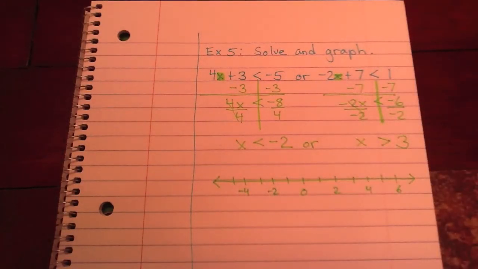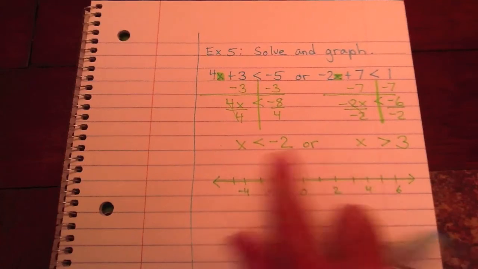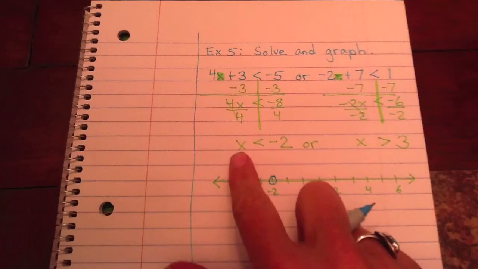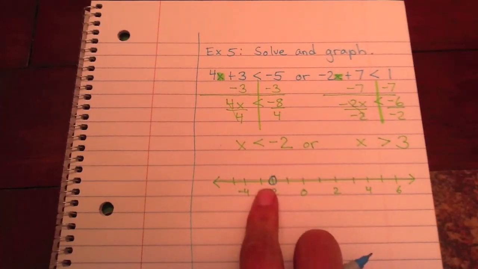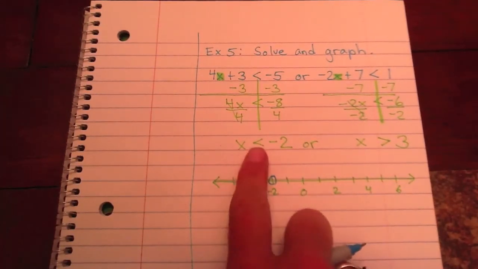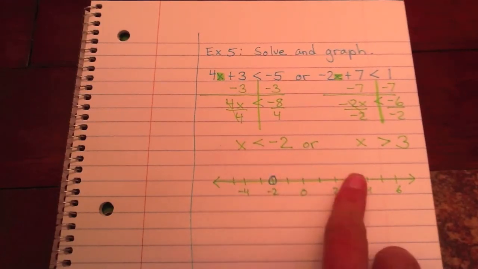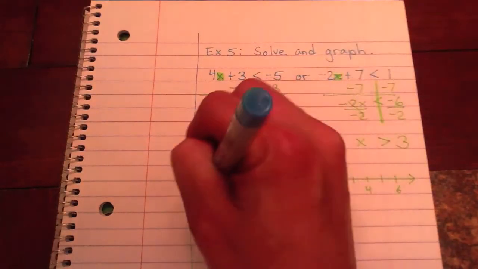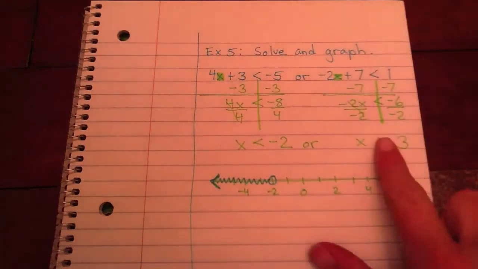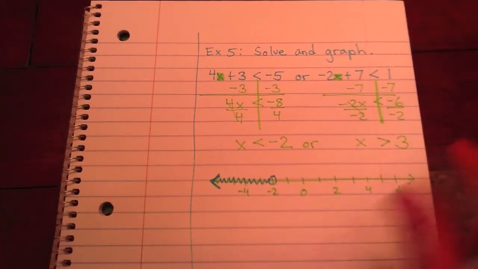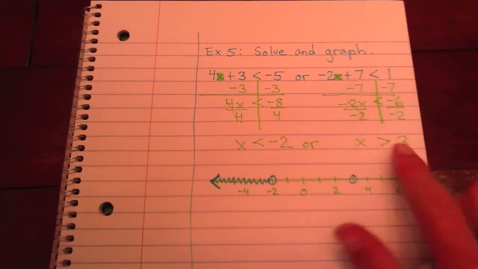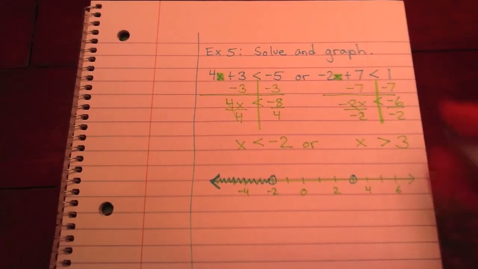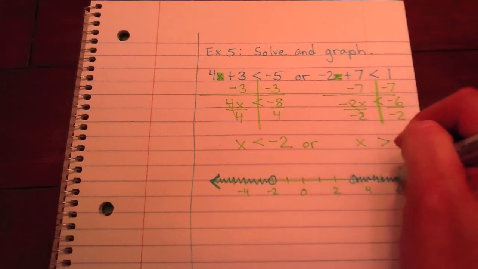And when I go to graph it, no closed dots, open dots only on both of them. So I have a dot on negative 2. All my x values have to be less than negative 2. So if I tried something like 0, 0 is not less than negative 2. So this side doesn't work, has to be that side. So that's my shaded side. And now I'm going to graph the other one. Dot at 3, open because it's not or equal to. And x's have to be greater than 3. So these numbers are all greater than 3. And it follows that same pattern.